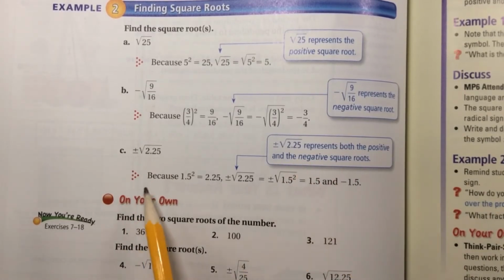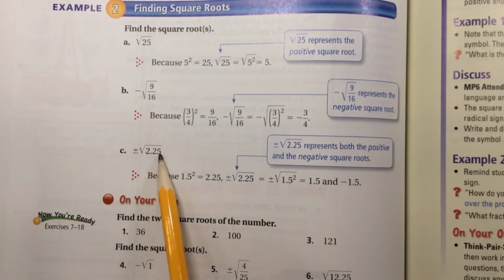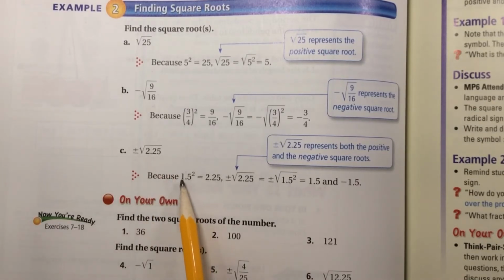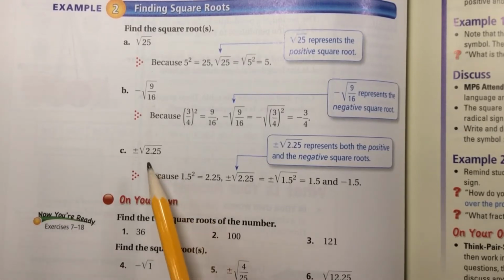A good rule of thumb here is when you have two numbers behind the decimal, your square root will have one number behind the decimal, because when we multiply it by itself, the multiplication rule when we're multiplying decimals is how many numbers behind the decimal up here equals how many numbers behind the decimal in the answer.